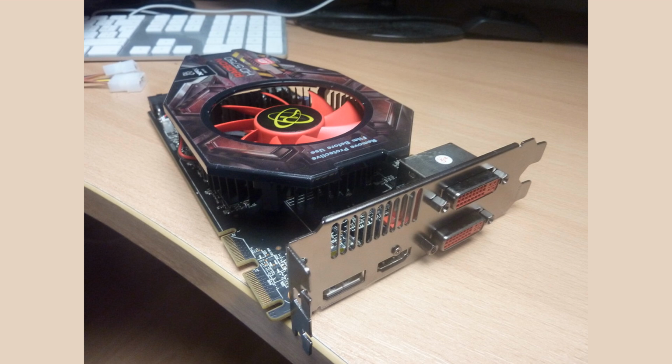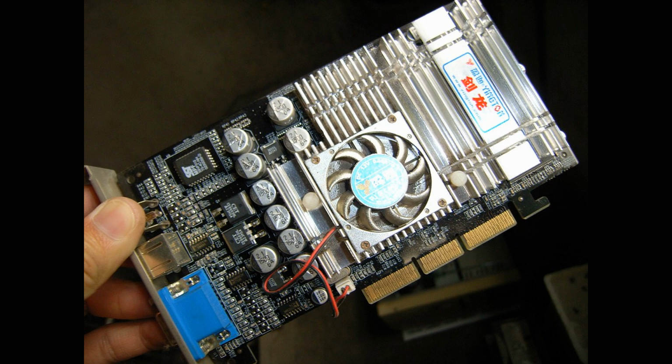NVIDIA graphics cards are known for their high performance and reliability, while AMD graphics cards are known for their affordability and value for money. Within each brand, there are different models of graphics cards that vary in their performance and price. The most common models of NVIDIA graphics cards are the GTX and RTX series. The GTX series is the mid-range graphics card that offers a balance between performance and price, while the RTX series is the high-end graphics card that offers the best performance.